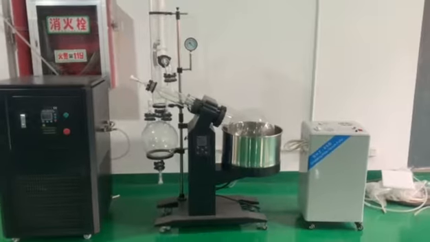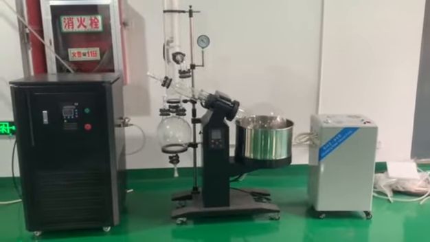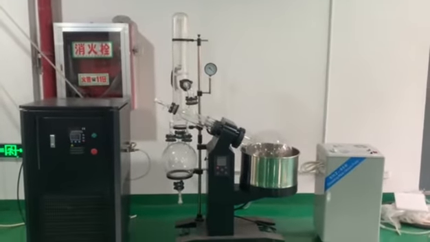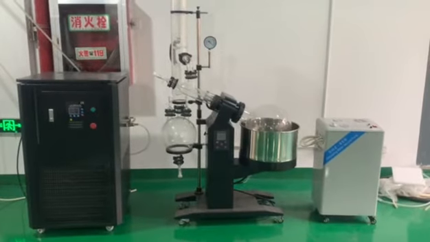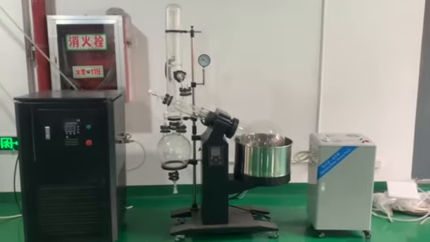This rotary evaporator is an extraction system that uses the different boiling points of materials to separate one material from a mixture. For example, this machine is always used to evaporate and recover the ethanol from CBD crude oil.